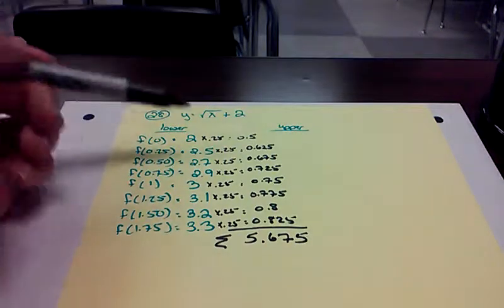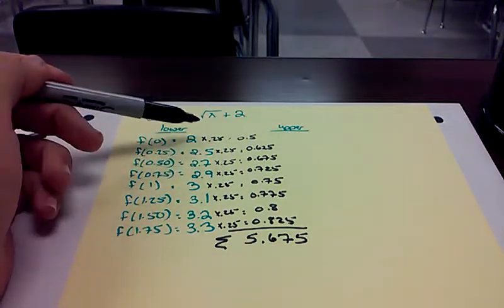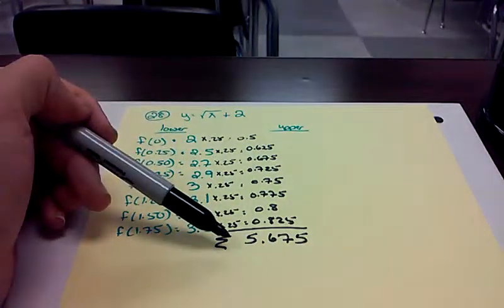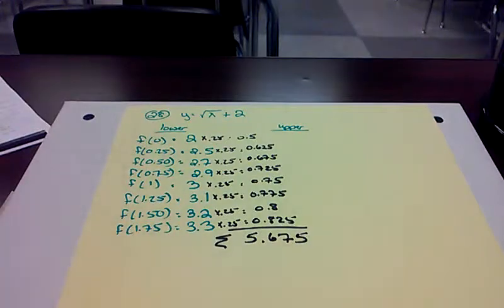All right, so after multiplying each one of those values by 0.25, which was the class width, I got those numbers, and then I found the sum and got 5.675. So that's my lower approximation.